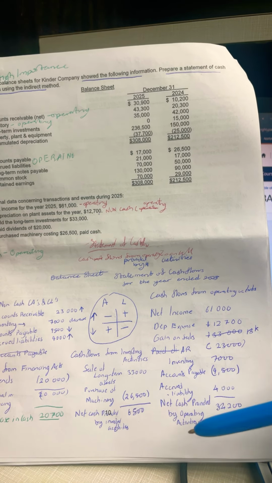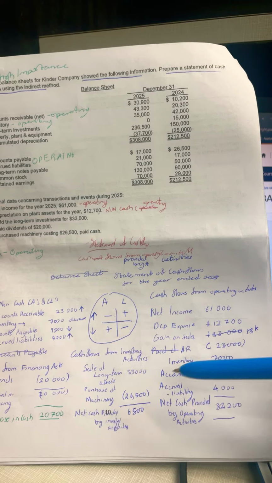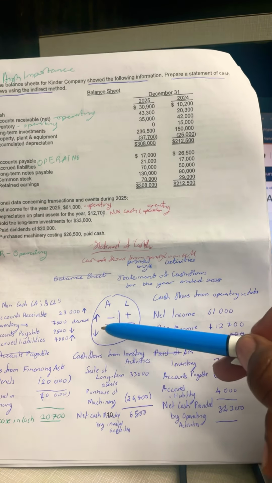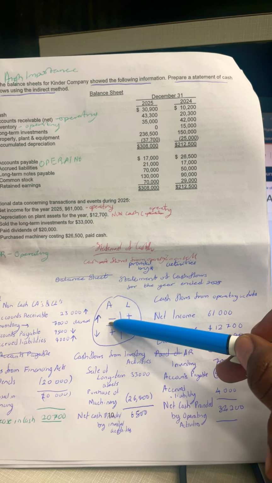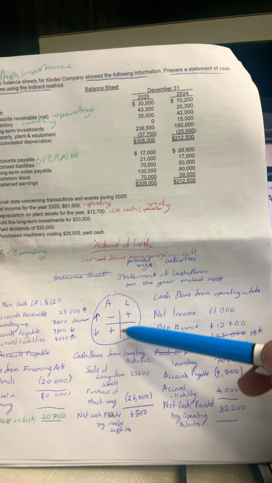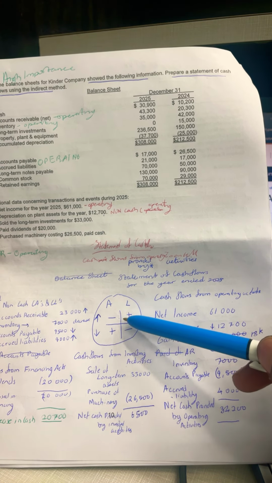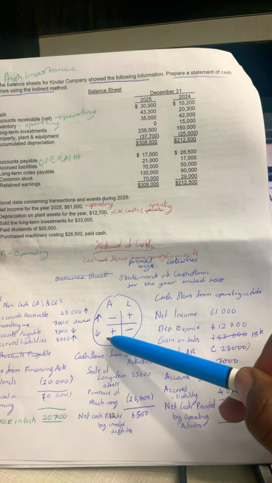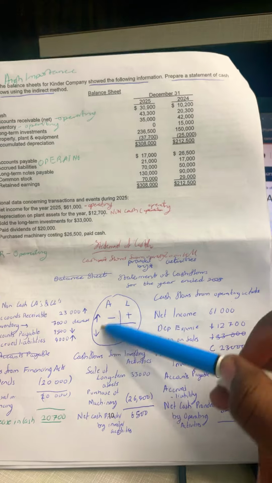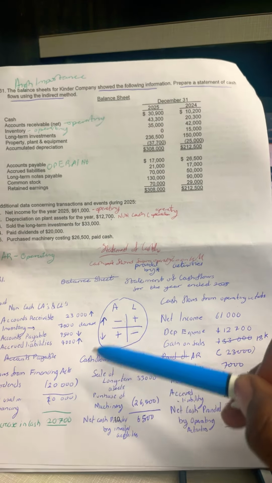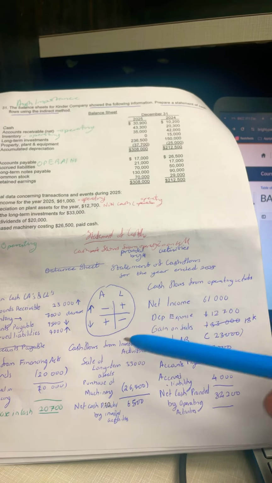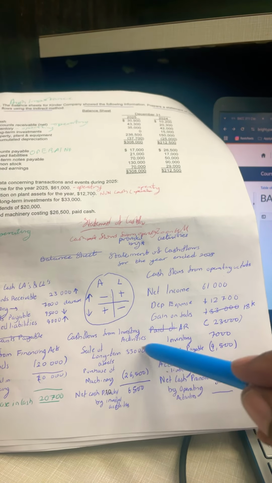Accounts receivable, inventory, accounts payable, accrued liabilities. Let's just follow the basic rule: if an asset increases, you subtract it from the net income. If a liability increases, you add it to the net income. If an asset decreases, you add it. This is a good rule to circle and follow. But you have to really understand non-cash transactions and how these affect the net income. But anyways, we go here.